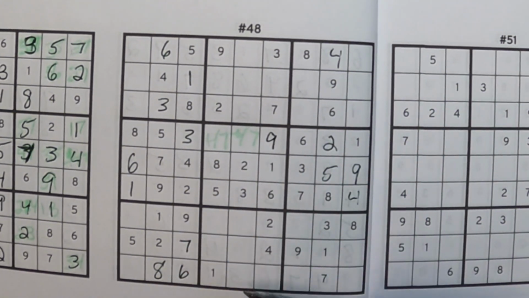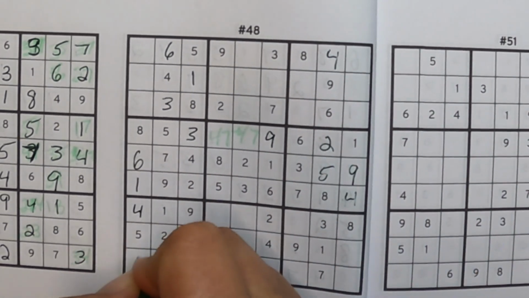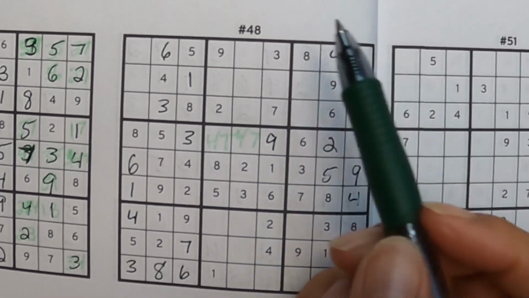For this box now, we're missing 3 and 4. We've got a 3 here, so 4, 3.